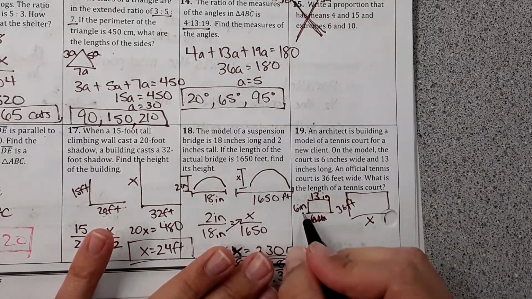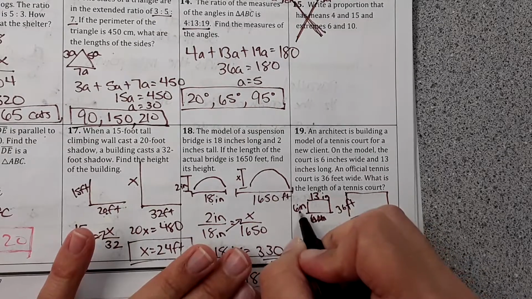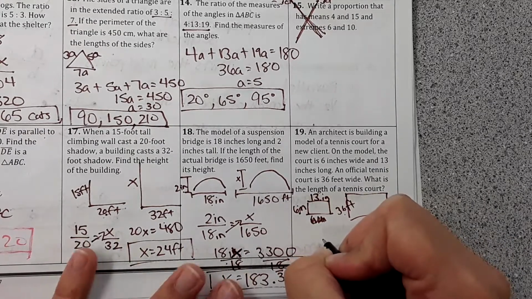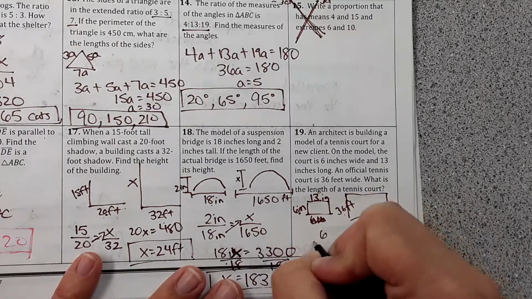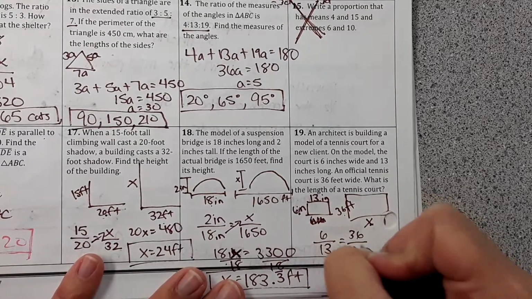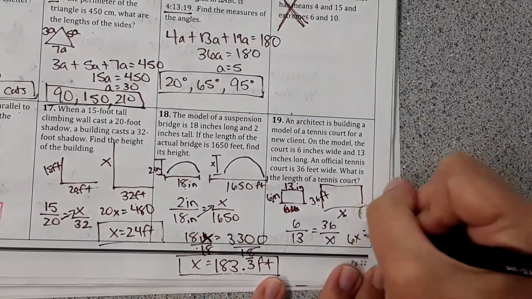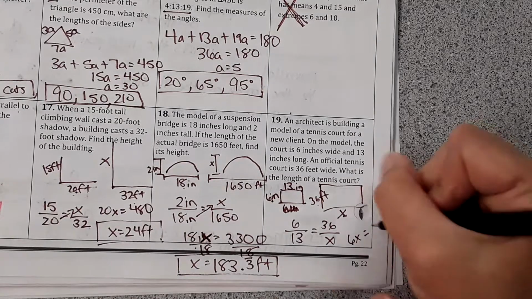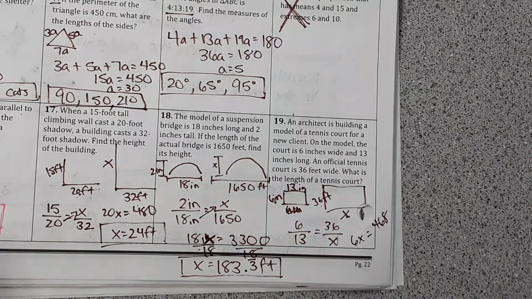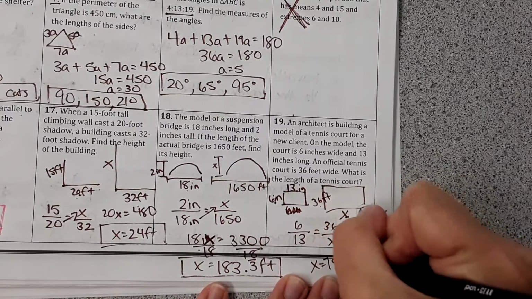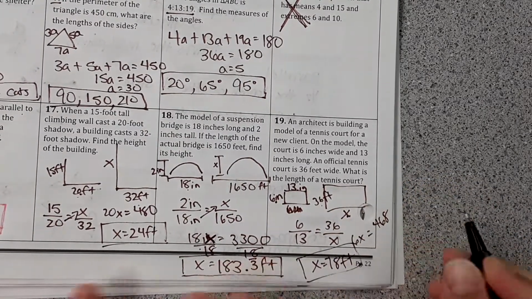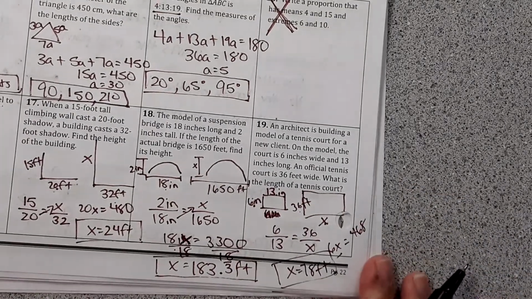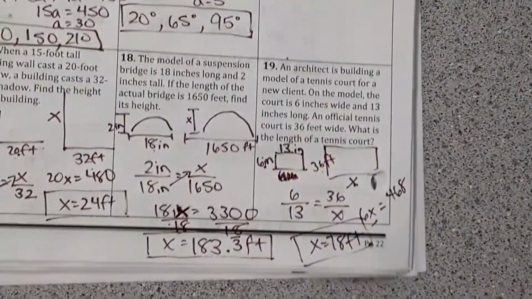Okay, so honestly, I don't even need to set up a proportion. I noticed that 6 times 6 is 36, so 13 times 6 will give me this length. You still could set up a proportion if you want: 6 over 13 equals 36 over x. 6x equals 468. 468 divided by 6 is 78. So x equals 78 feet. And that's it for that page.